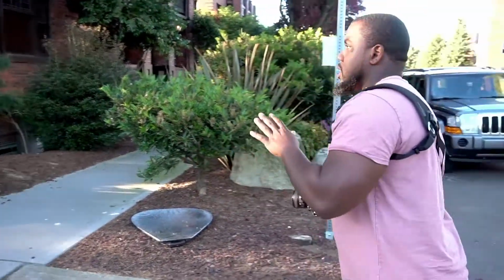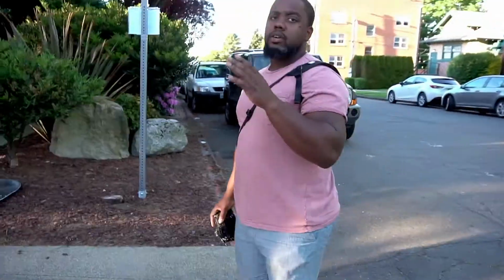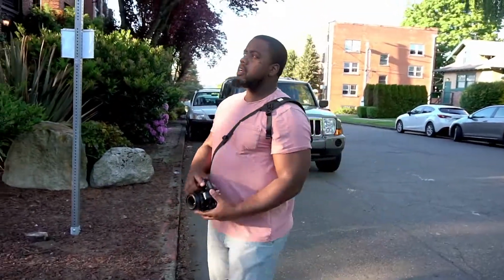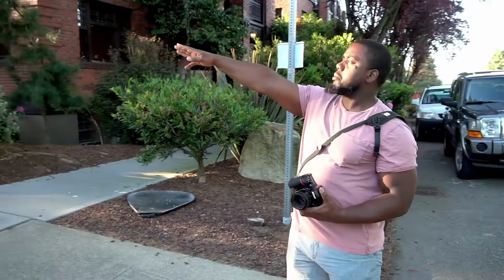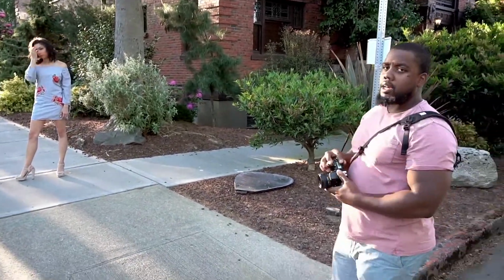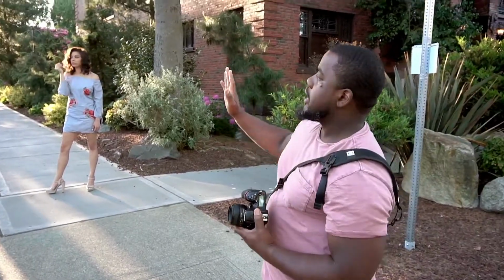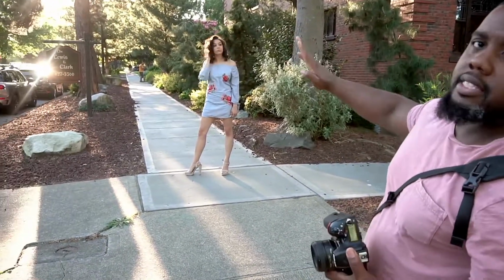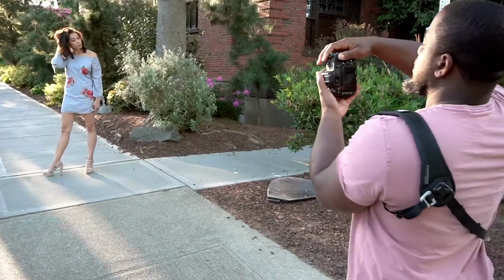And then we'll move over there. So I'm going to take some shots here. And also, when you're shooting, you have the sun coming in right there, which can be a problem for shooting. So usually I try to move so it's behind. I'll show you on the camera.